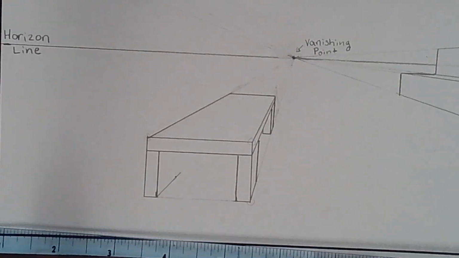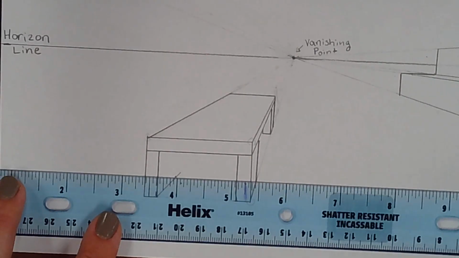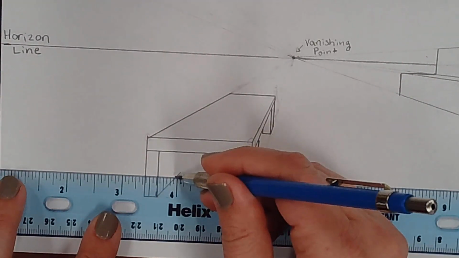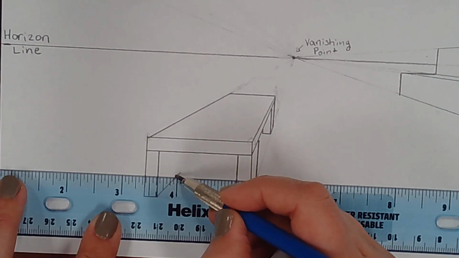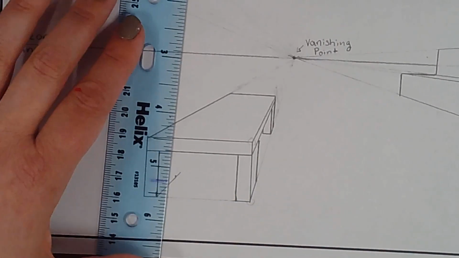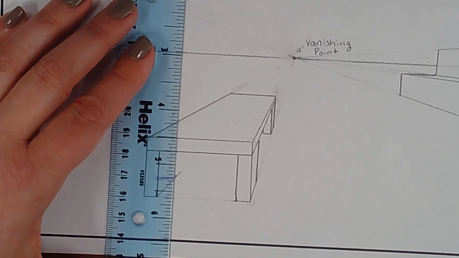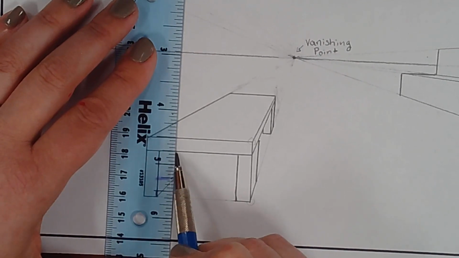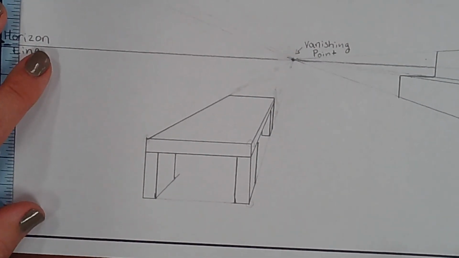Okay, I'm going to show you that one more time. I'm lining it up with this leg right here, and then I'll make a little dot right there so I know where it goes on the converging line. And then I'll turn my ruler so that it's perpendicular to the horizon and parallel to the table legs. Straight up like that. That's the end of it.